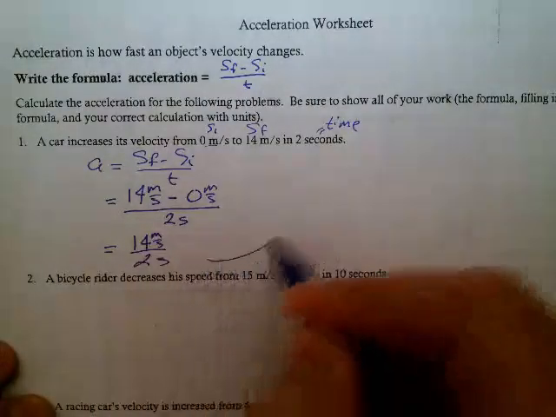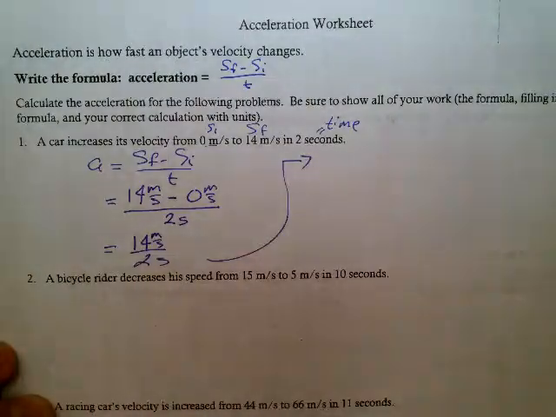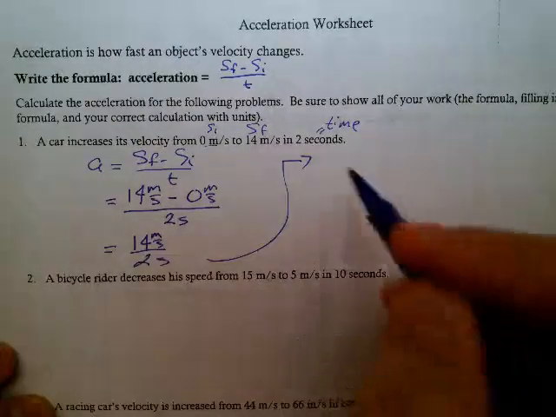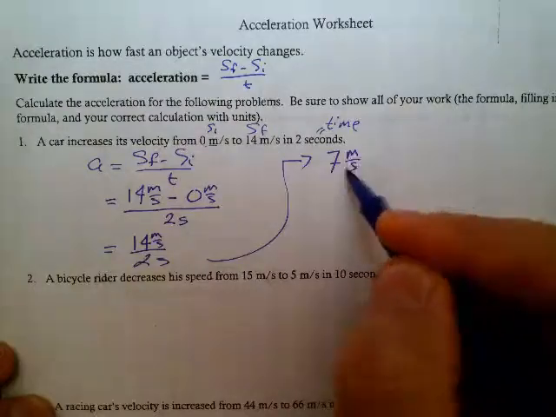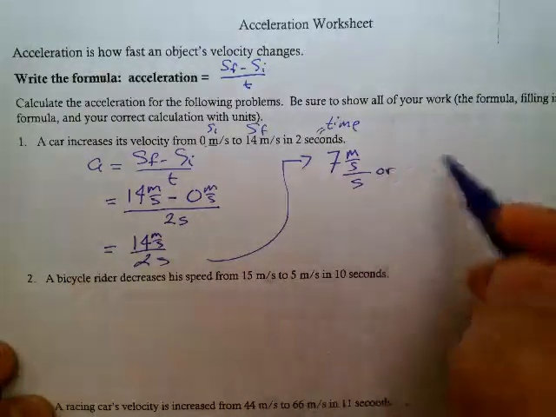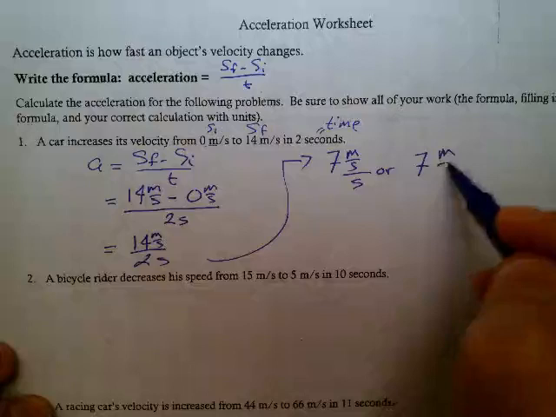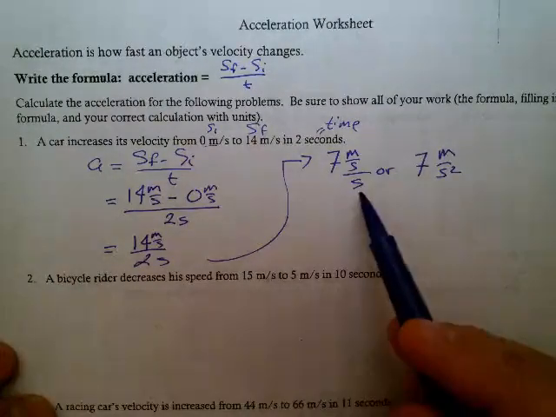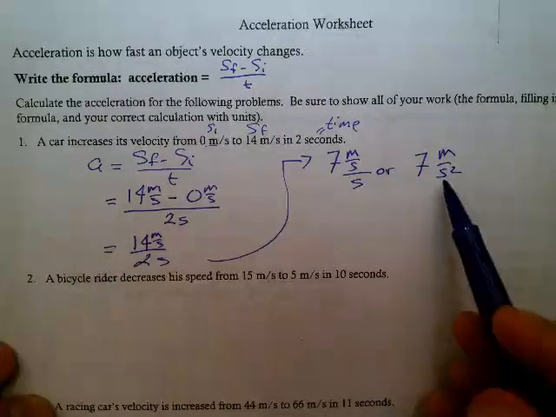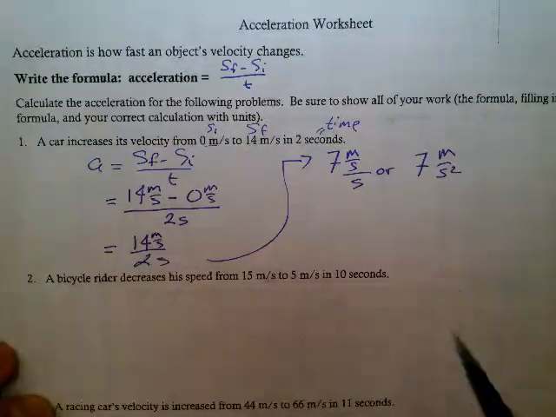And that is equal to 7 meters per second, or 7 meters per second squared. Either of those answers is a great answer. You don't have to write them both. I'm happy with either of those.